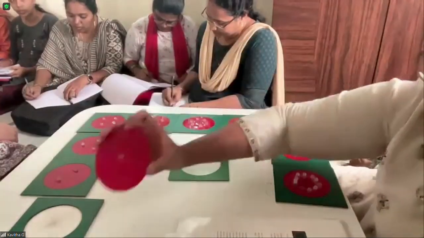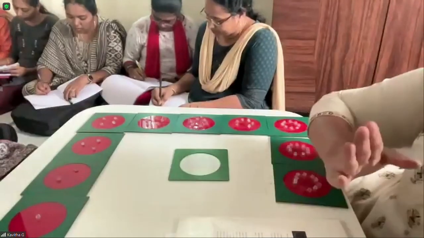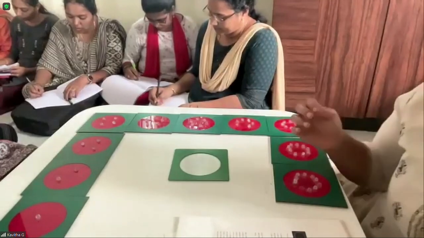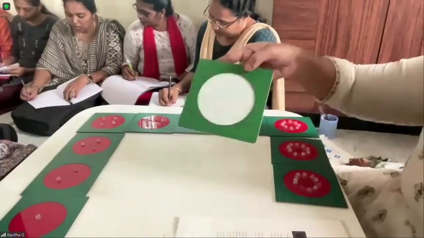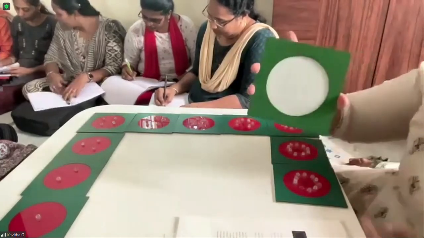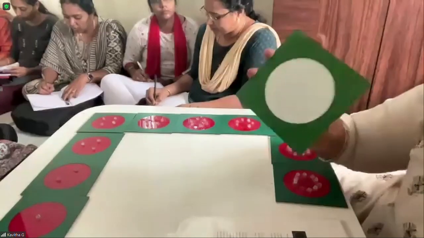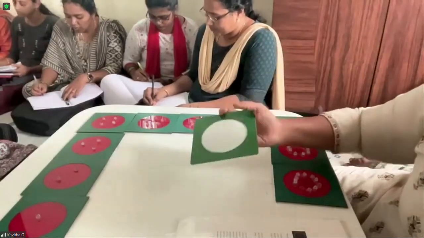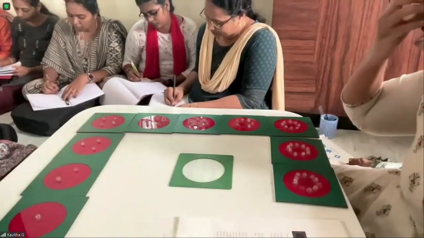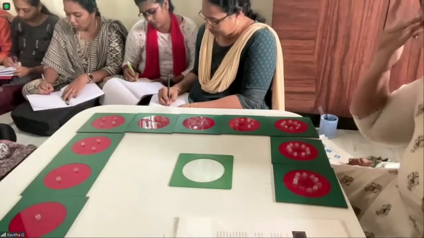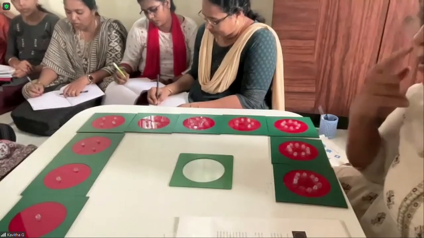But we have a special instrument to measure these 360 divisions, which is called a protractor. This is a special instrument to measure 360 divisions.